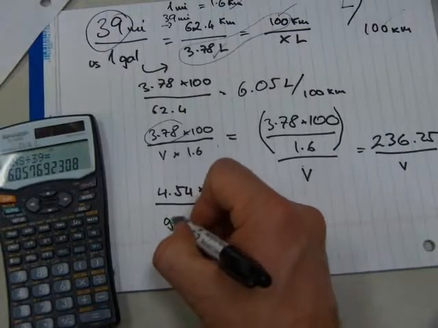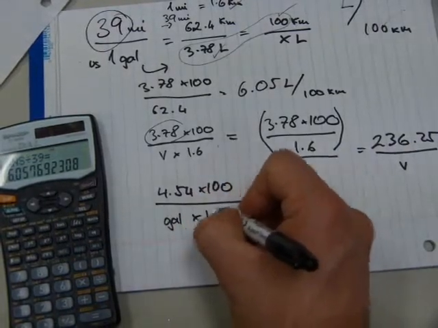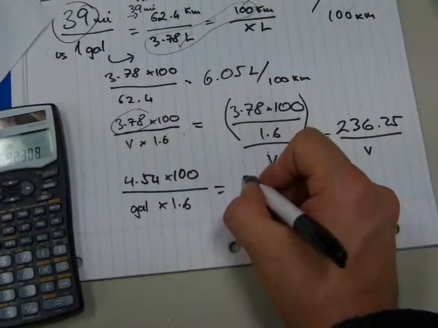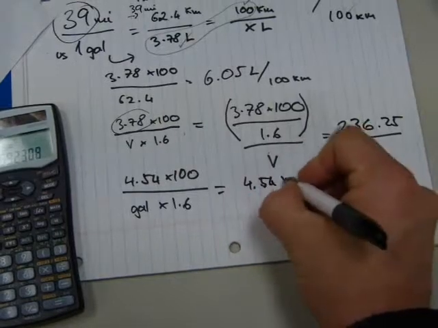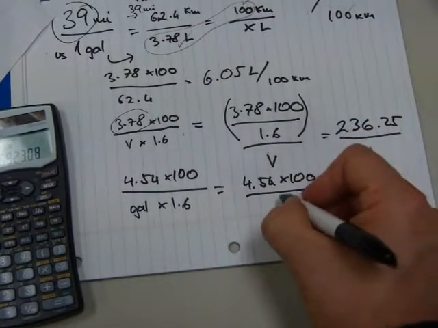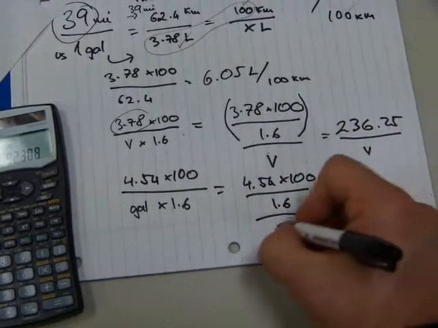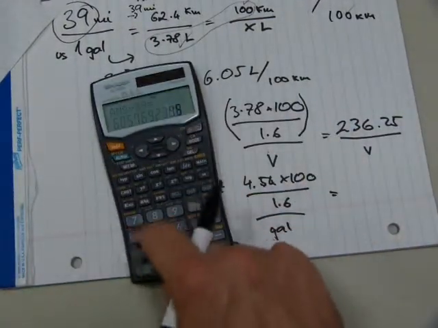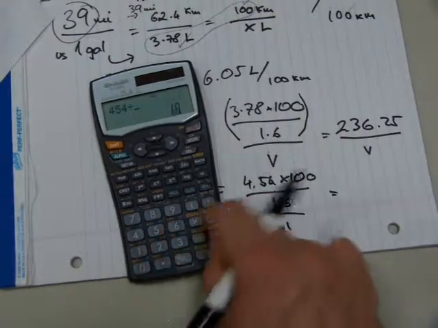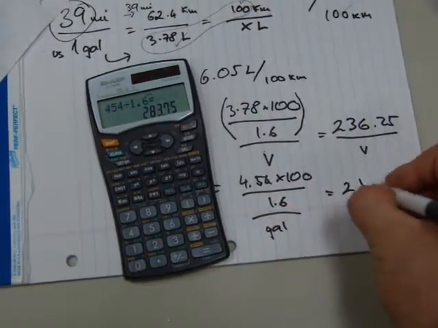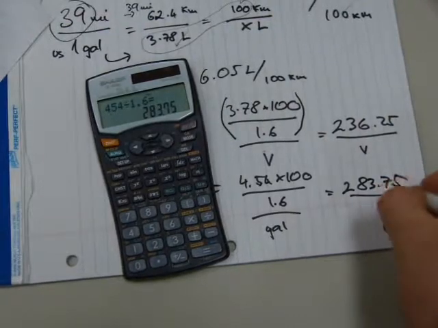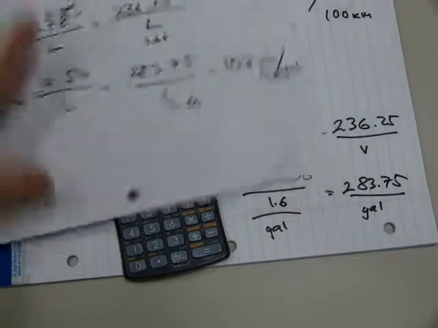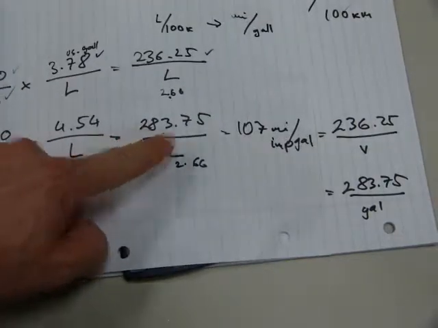Here's the number of gallons times 1.6, which is the same fraction. 4.54 times 100 divided by 1.6 divided by the number of gallons again, and that's 454 divided by 1.6, 283.75. That gets divided again by the number of gallons, same as on the previous page, 283.75.